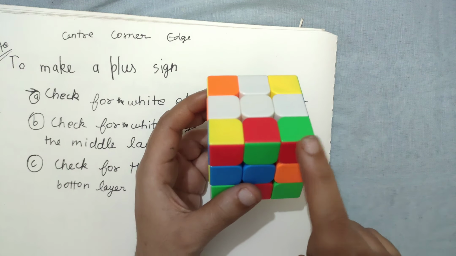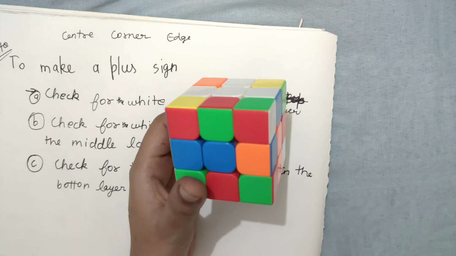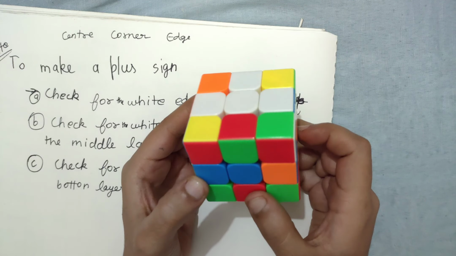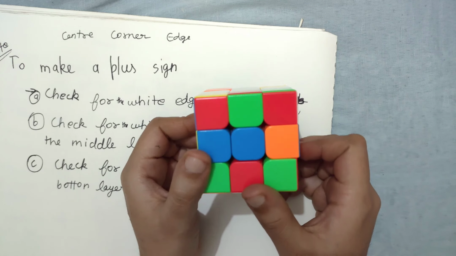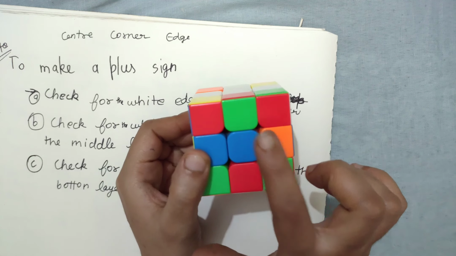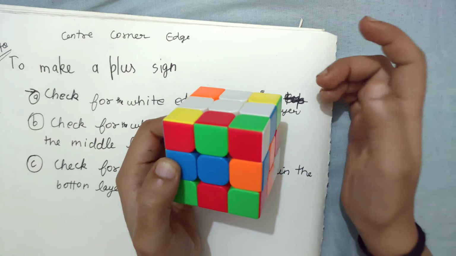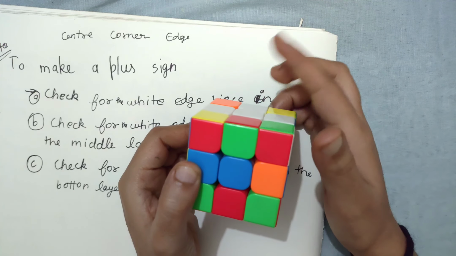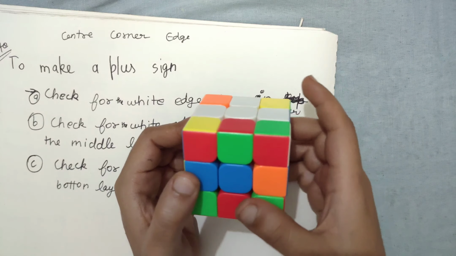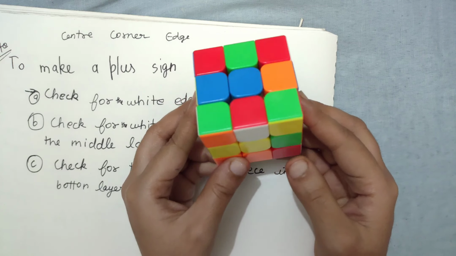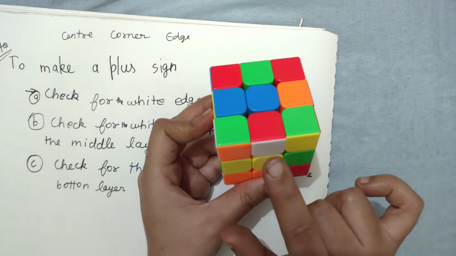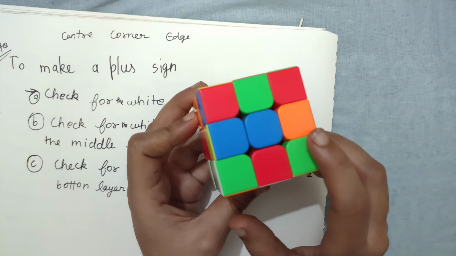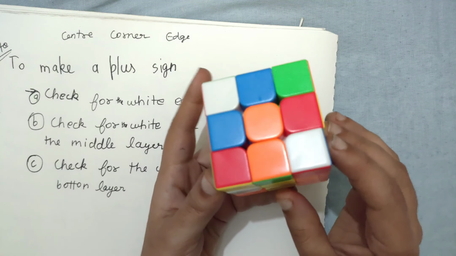It's not in the top layer, it's not in the middle layer. Let's look for it in the bottom layer. So slightly, just a little bit, slightly turn to face any one particular color, but still keep your white on top. I'm just trying to find a white edge piece. Now I see I've got this one white edge piece. I was able to find it in the middle layer.